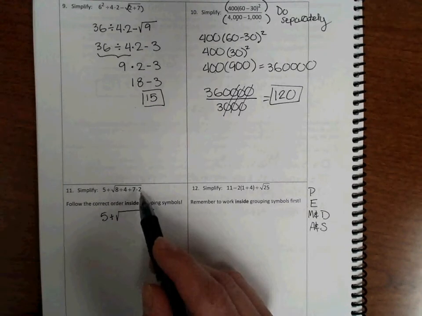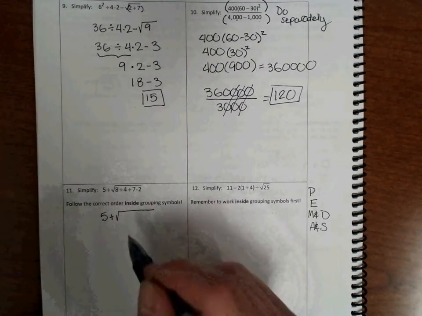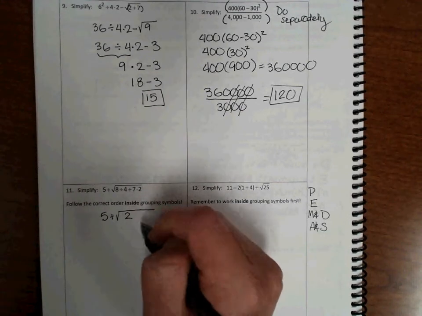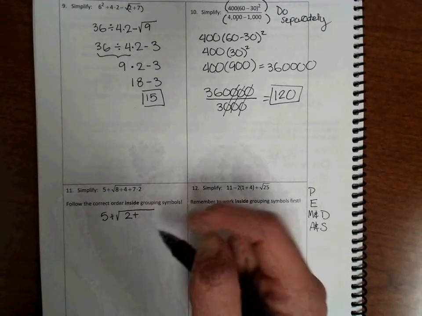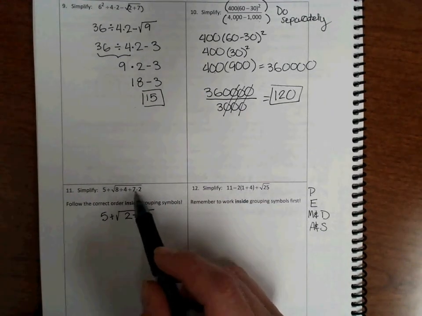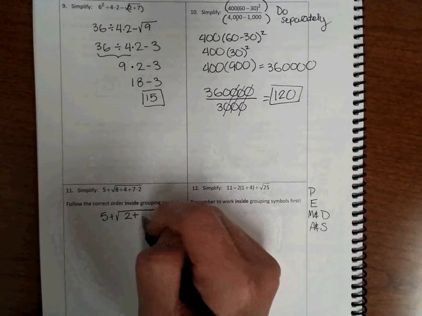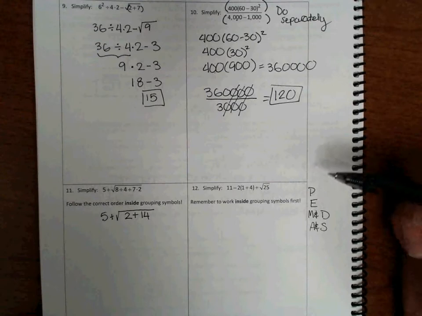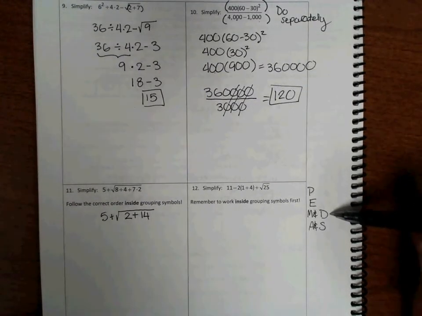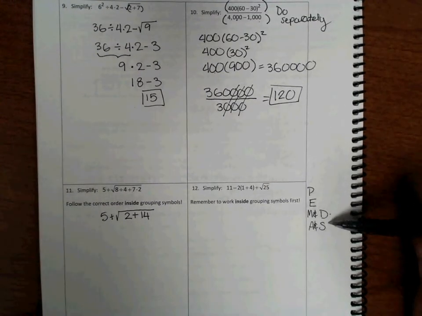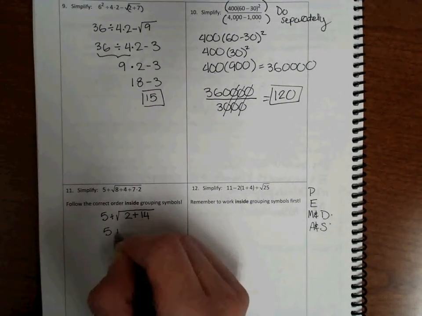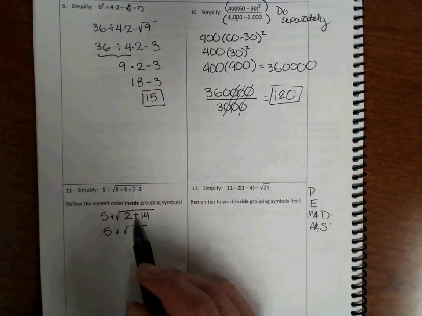So let's first start by dividing 8 divided by 4, which is 2. Copying down my plus sign, and I can go ahead and multiply at the same time. 7 times 2, which is 14. Copy that down. So within my square root sign, I've just done the multiply and divide step, and now I can move on to add or subtract. Since there's addition, I'm going to add 2 plus 14, which is 16.